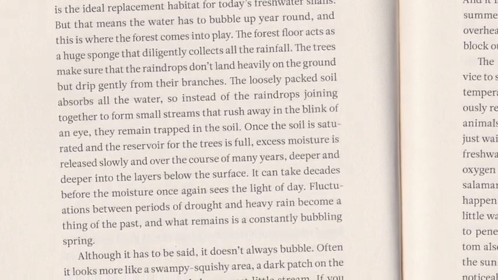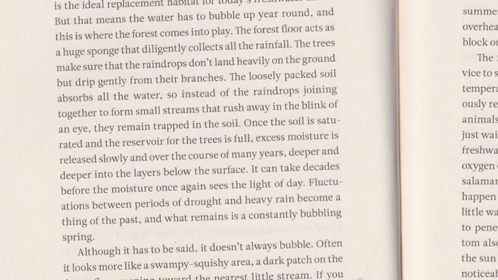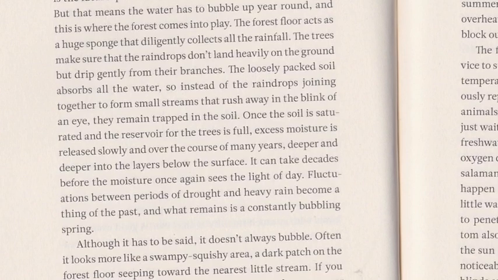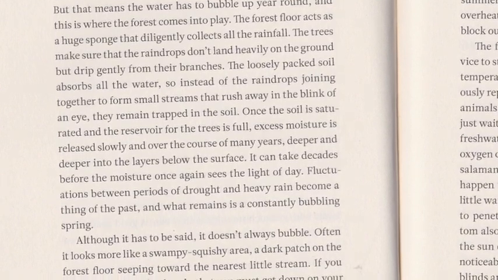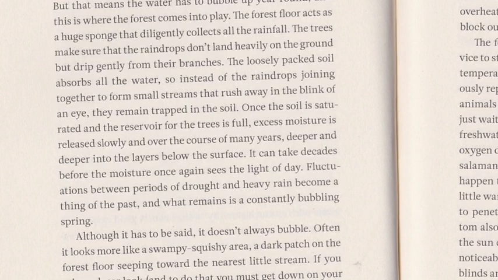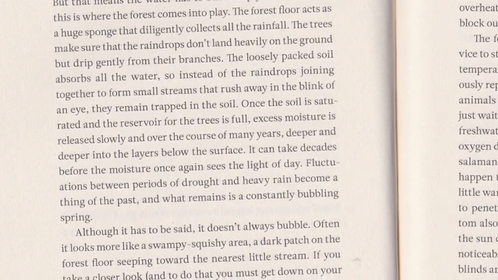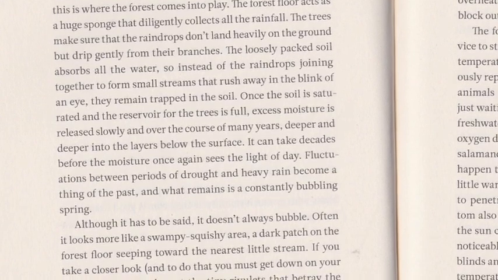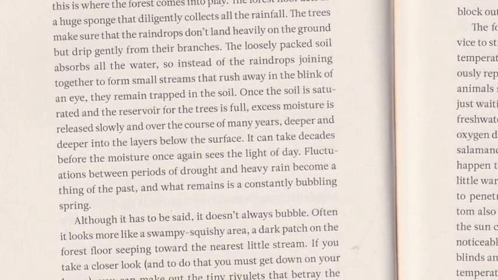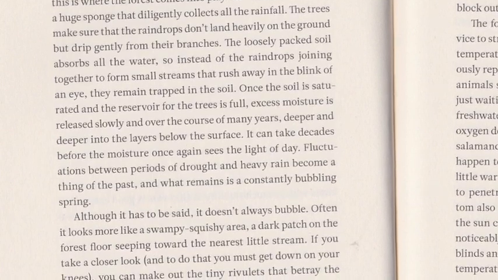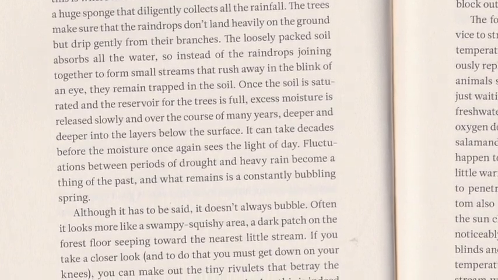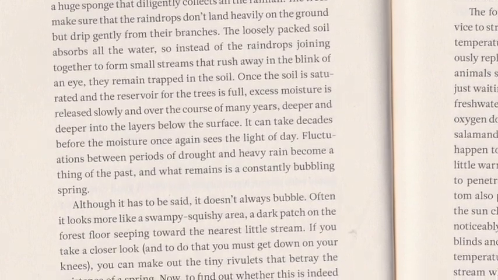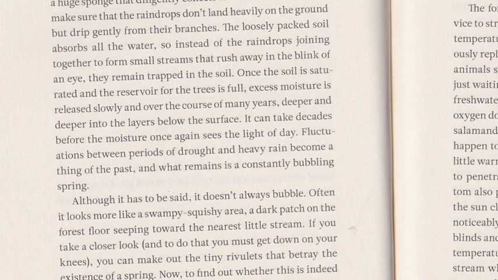Once the soil is saturated and the reservoir for the trees is full, excess moisture is released slowly and over the course of many years, deeper and deeper into the layers below the surface. It can take decades before the moisture once again sees the light of day. Fluctuations between periods of drought and heavy rain become a thing of the past, and what remains is a constantly bubbling spring. Although it has to be said, it doesn't always bubble.